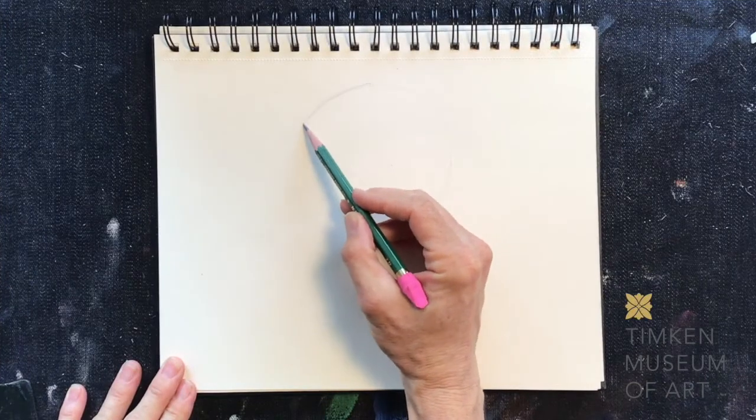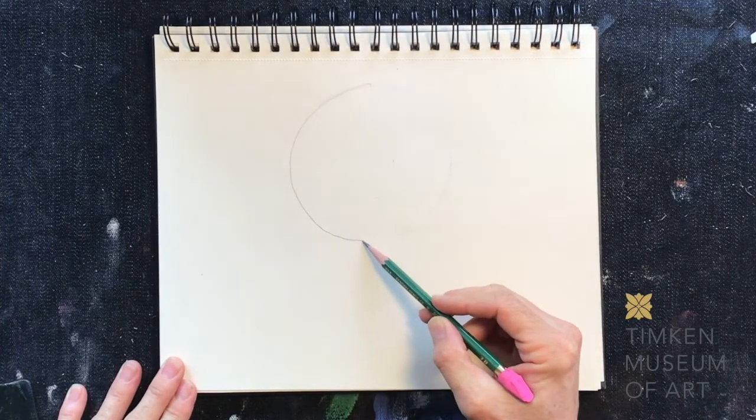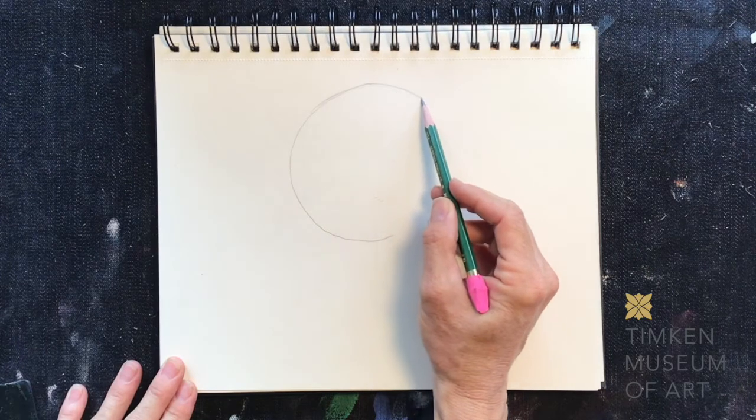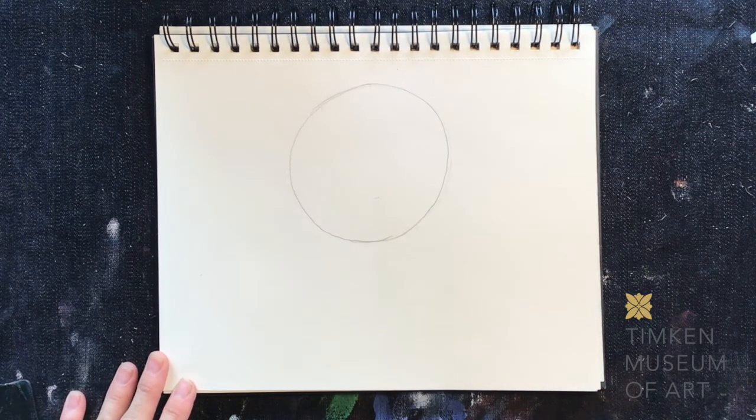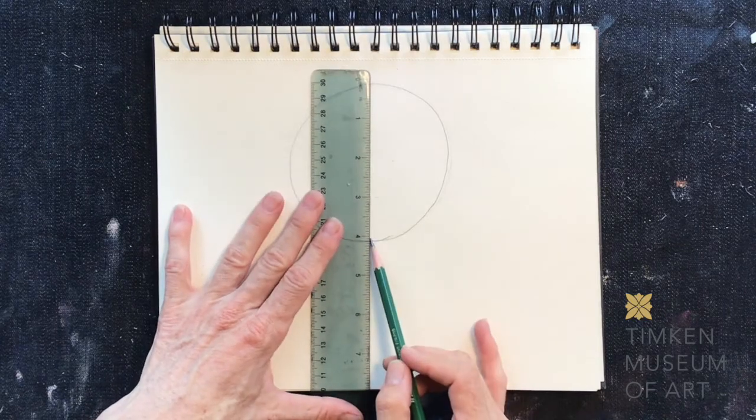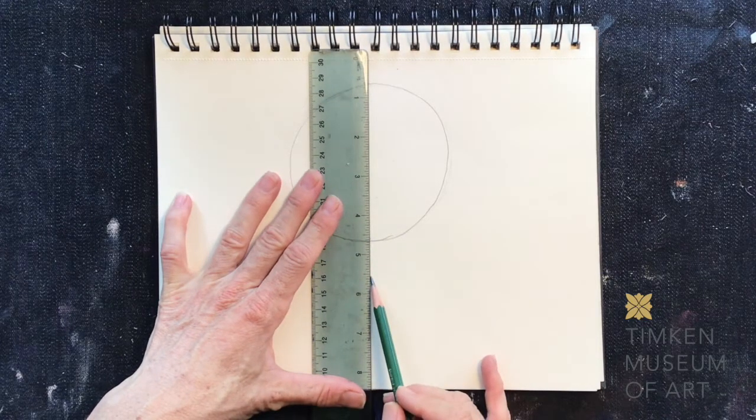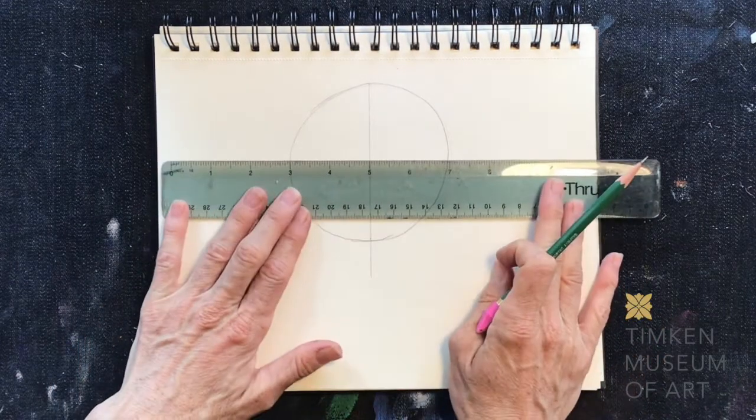All right, let's begin. The first thing you're going to do is turn your paper landscape, and you're going to draw a circle in the upper half of the paper. After you draw that circle, you're going to bisect it horizontally and vertically.